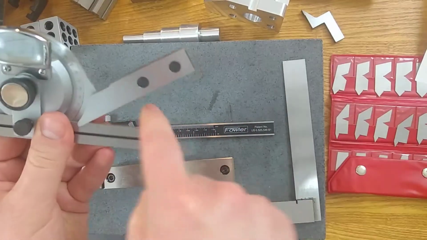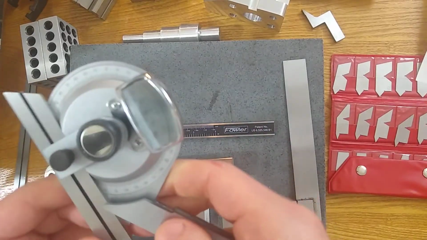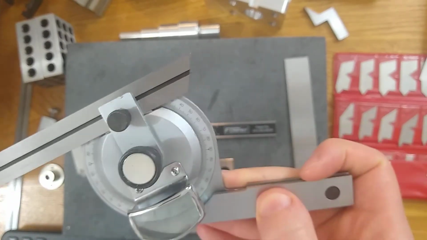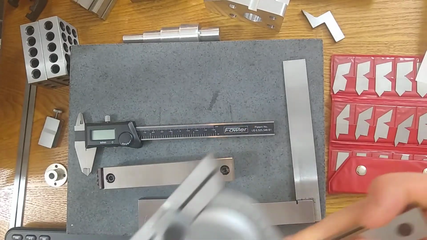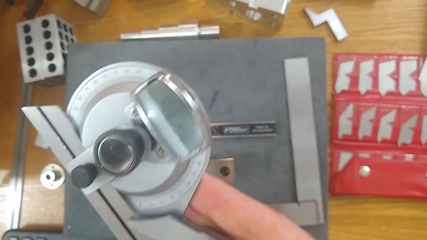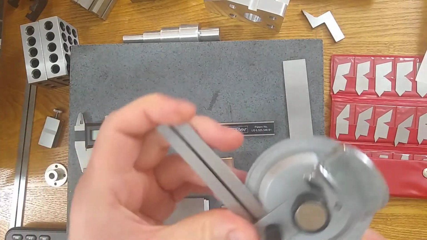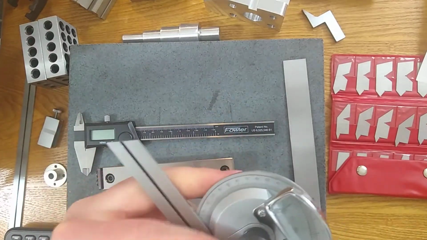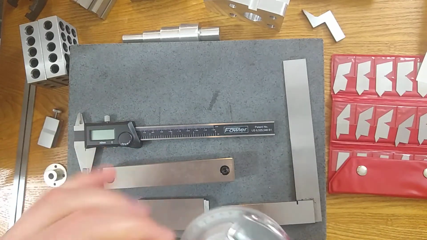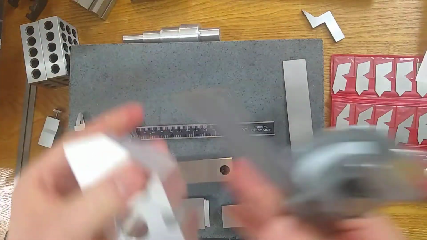You can use this surface, you can use this surface, you can use pretty much any surface that you see highlighted here. They should all be ground precision angles. Depending on the quality of the gauge you bought, it should be ground and precise, parallel. And so you can use these edges on the part anywhere that the edges reach.